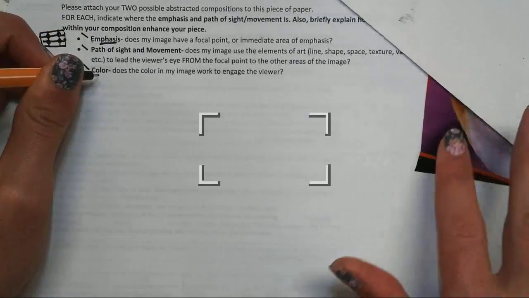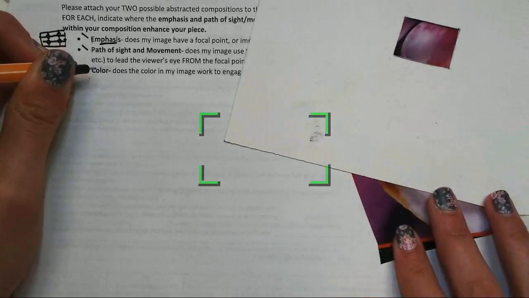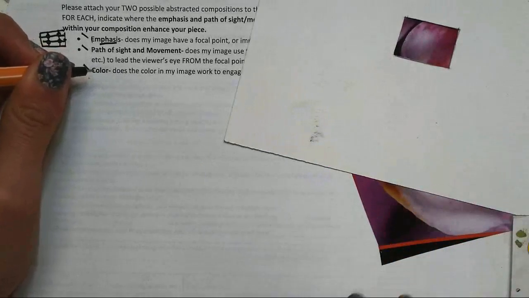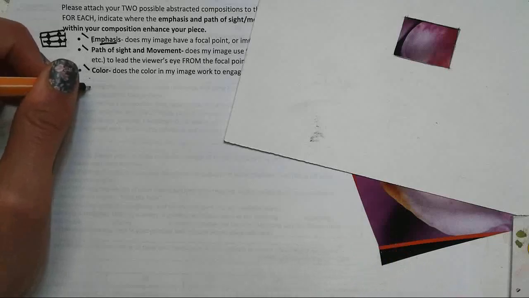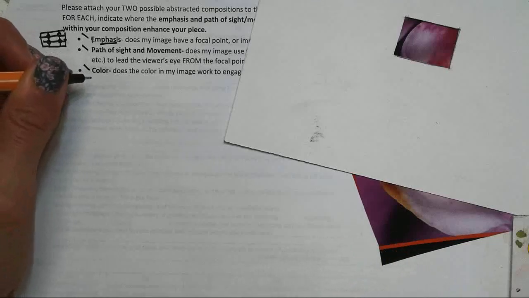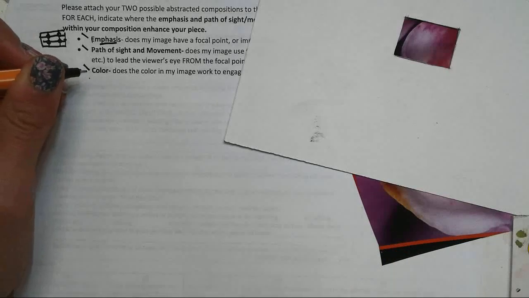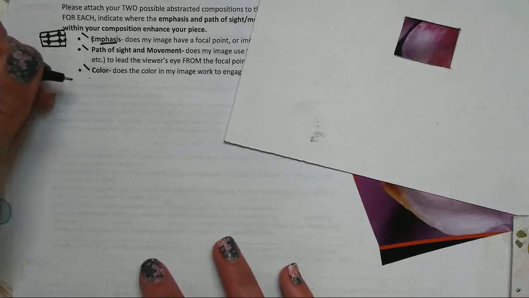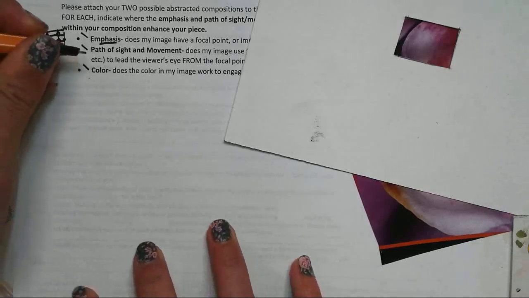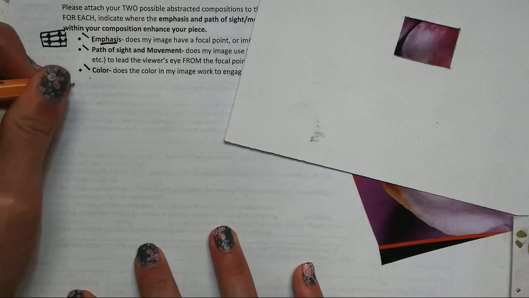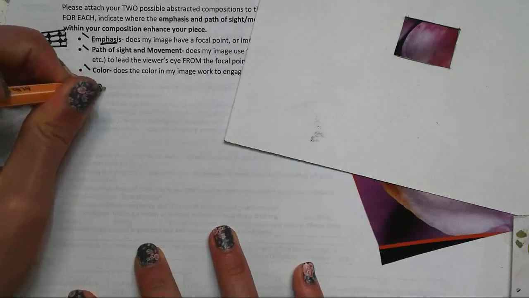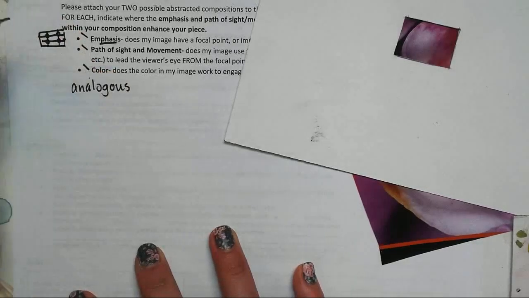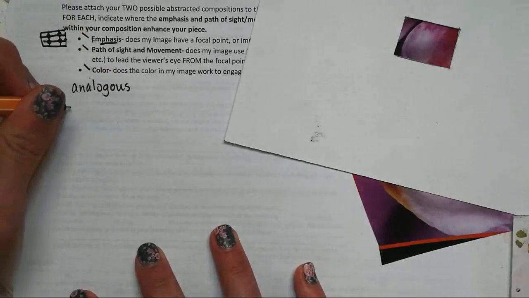And then finally, color. How does your abstracted composition use color to engage the viewer's eye? So you want to think about color schemes like we talked about in the last painting project and in Drawing and Painting 1 in the color theory unit. Think about the different color schemes like analogous, that's when all the colors are the same or similar, of the same family.